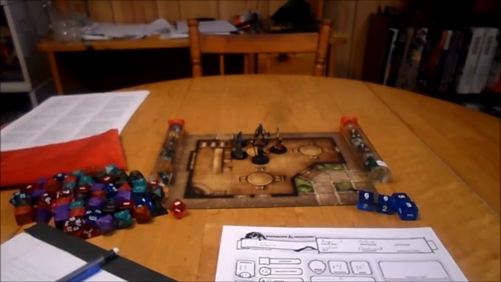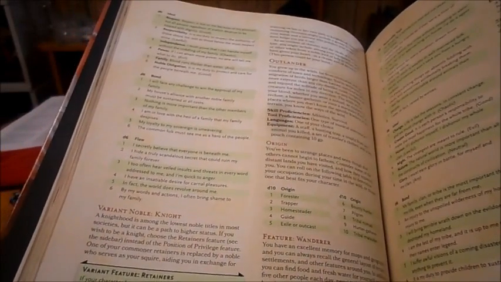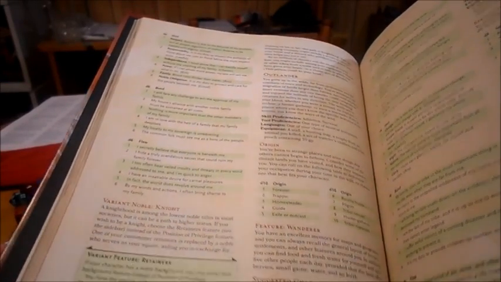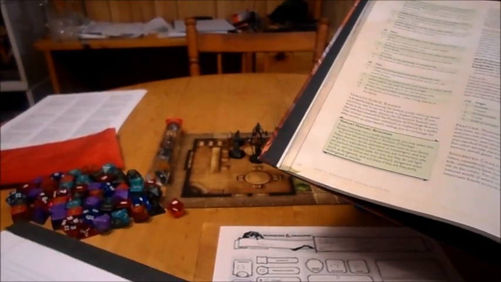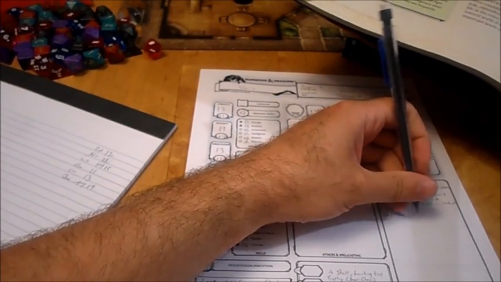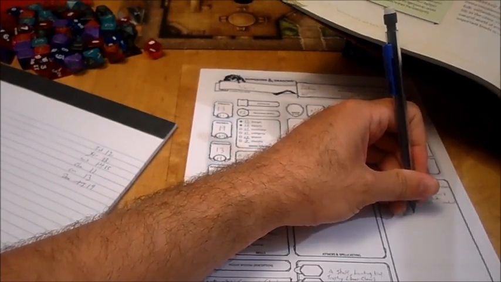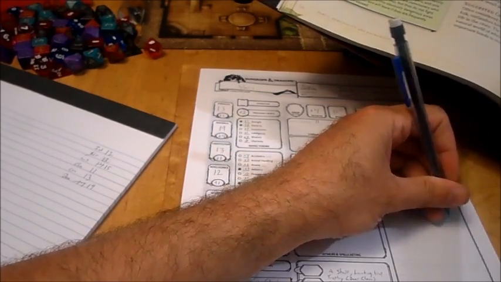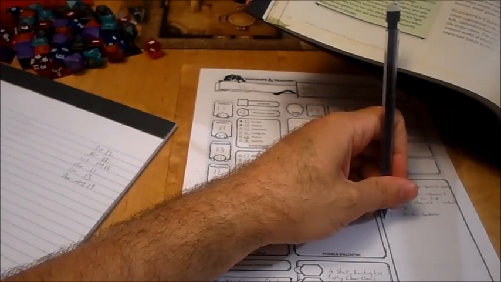So just going to go over the actual background information, the stuff that you can do for your personality traits. So we have our Outlander here, and the first thing that we get is an origin. You have the ability to either roll randomly, or you can choose instead. In this case, I'm going to choose Hunter-Gatherer, because I made my character based around the idea that he was a hunter. So that would make the most sense. I also get a feature, Wanderer.